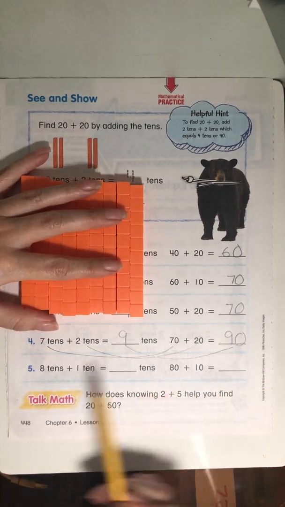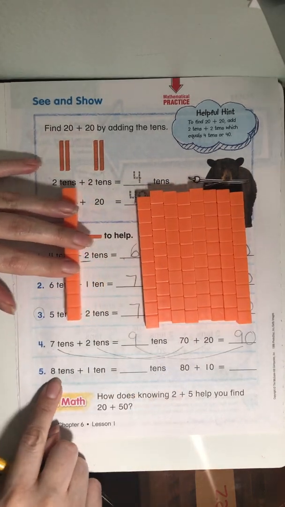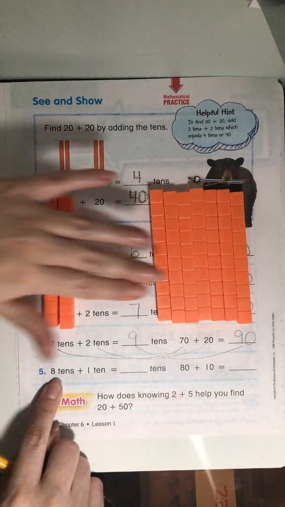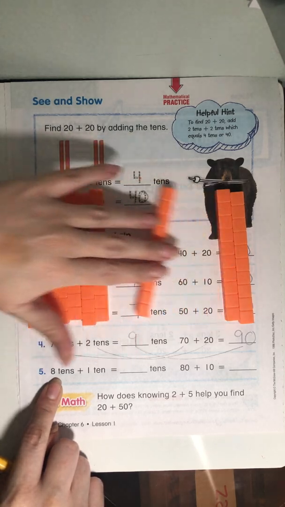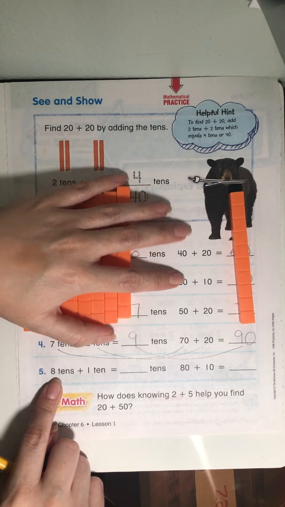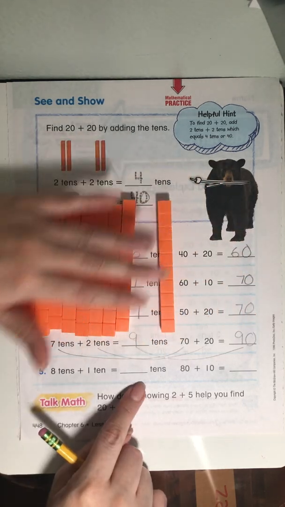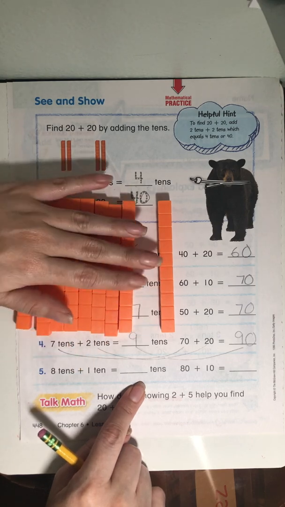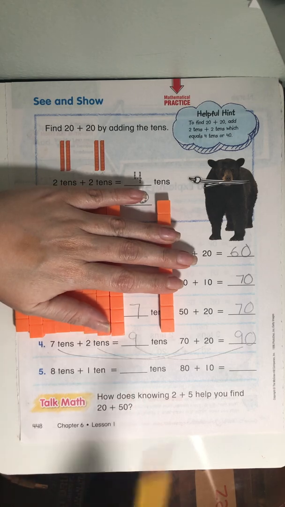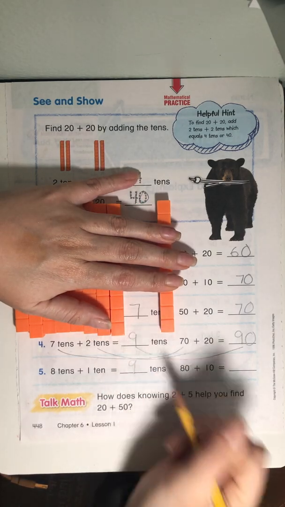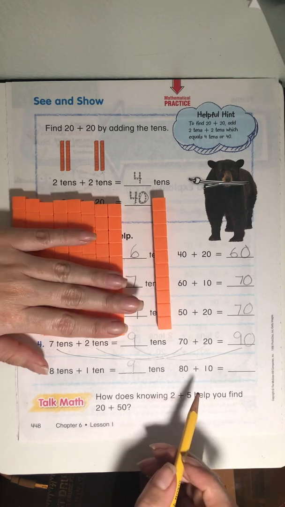Okay, let's do number 5. 8 10s. 1, 2, 3, 4, 5, 6, 7, 8 10s plus 1 10. How many 10s altogether? 8 plus 1 is 9 10s. So here I have 80 because there are 8 10s.